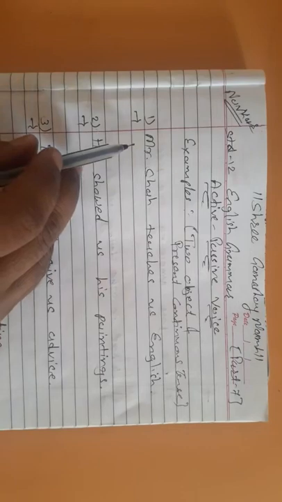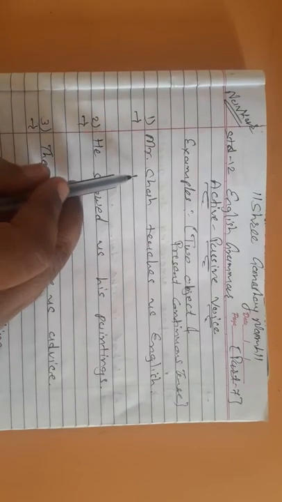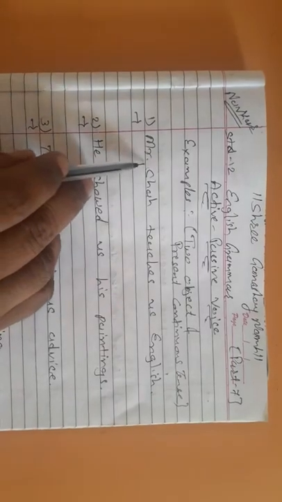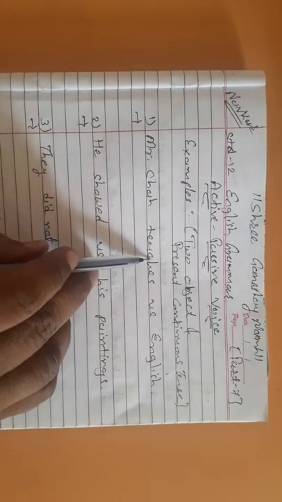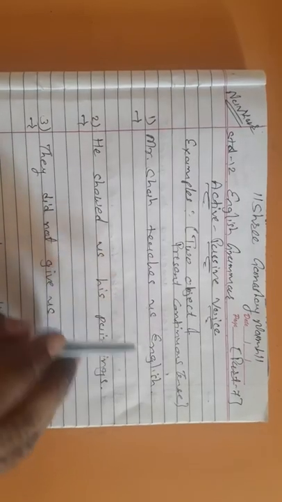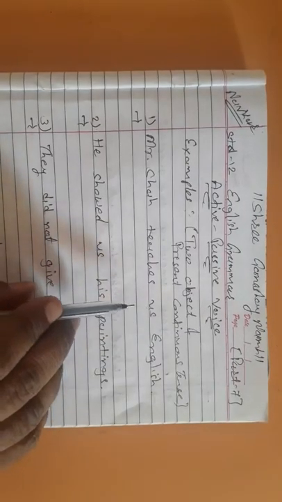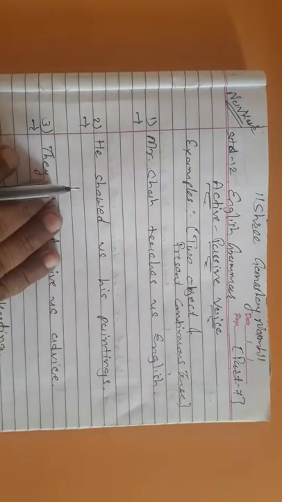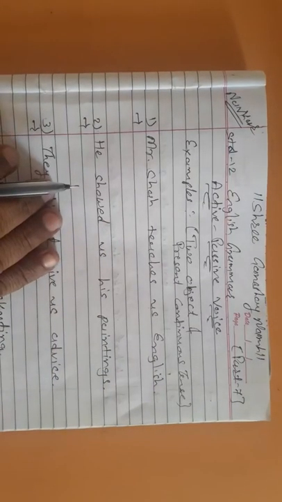The first question is, say, Mr. Shah teaches us English. In this sentence, Mr. Shah is the subject, teaches is the verb, us is the first object and English is the second object. So I told you that there are two objects. You can take either one ahead and make the sentence.